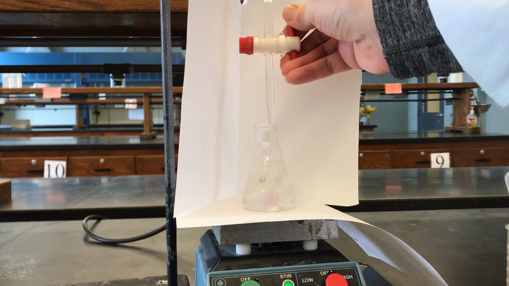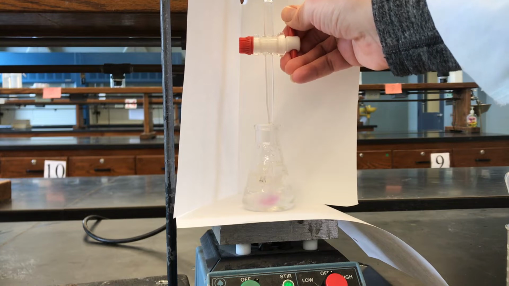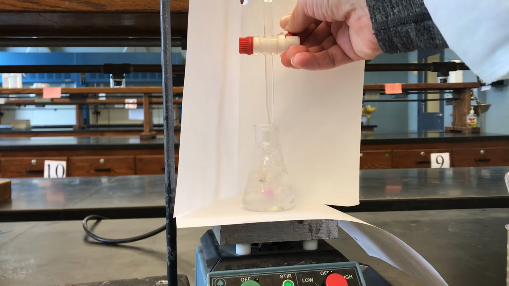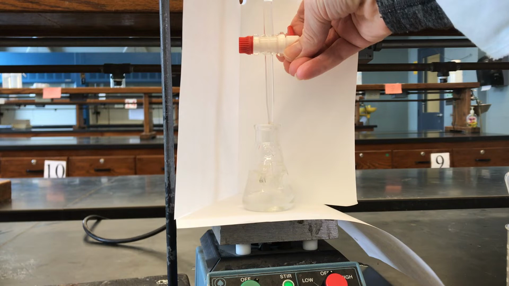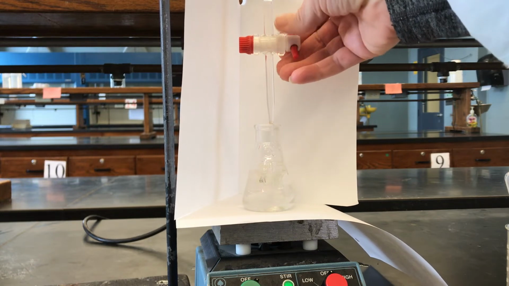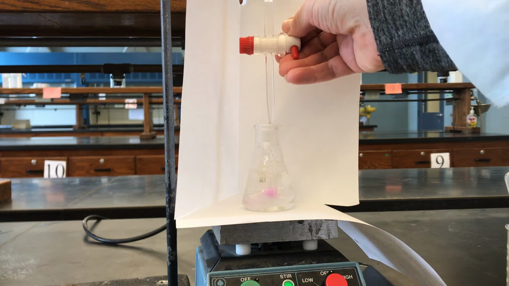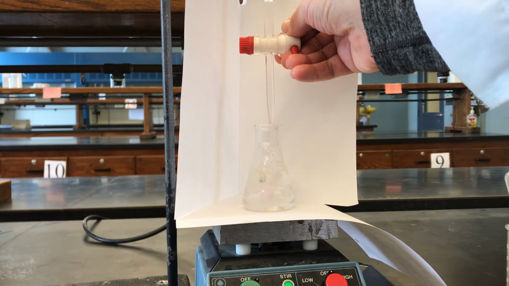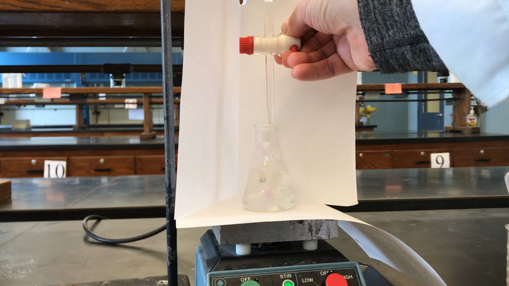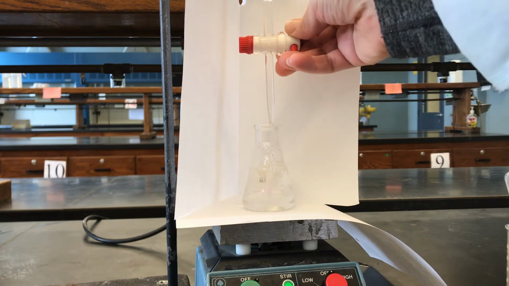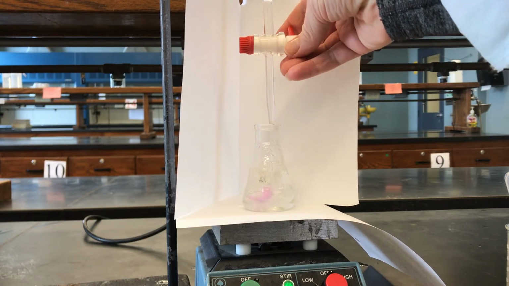So we go fast until we start to see some pink color appearing, and look, now we're starting to see some pink. So now I'm going to start slowing down, and you see the pink appearing and disappearing. And it's disappearing pretty fast, so I'm still dripping at a fairly fast rate, but soon I'm going to slow this down. Okay, it's starting to take longer to disappear, so I'm slowing it down a little bit.